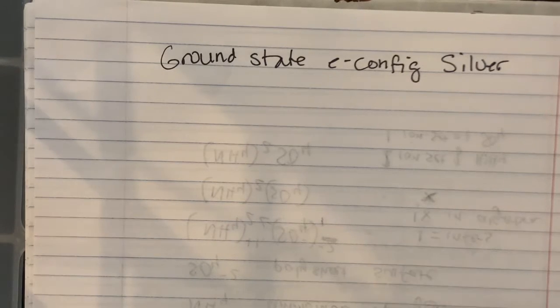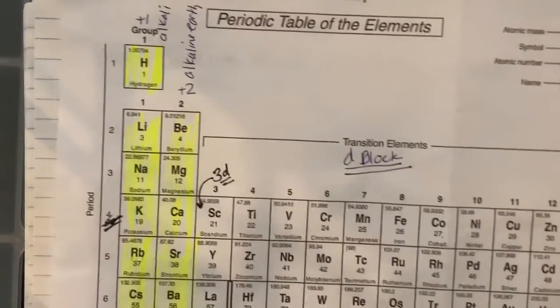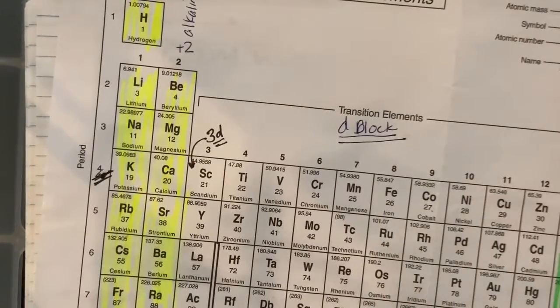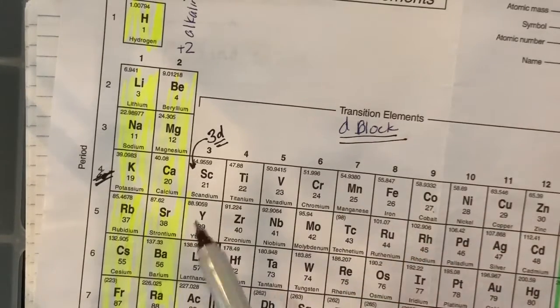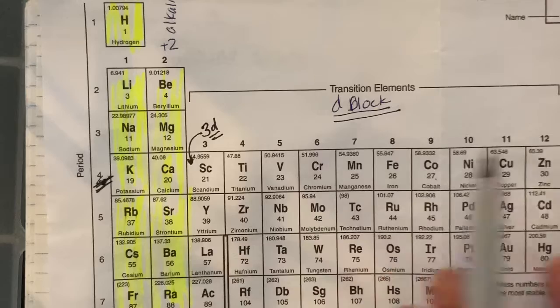All right, now we're going to work on the ground state electron configuration of silver. So we're now going to be engaging in that D block. We've avoided that so far by stopping all our electron configurations at calcium or earlier. But now we're going to work on that D block.